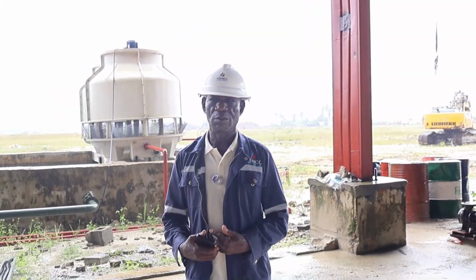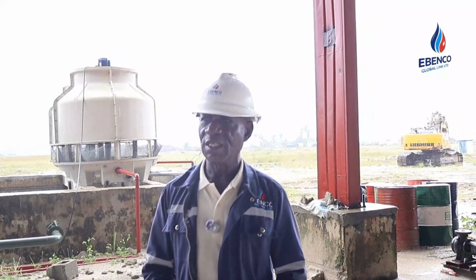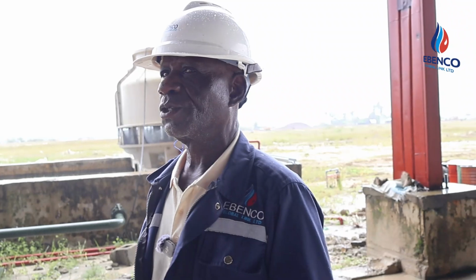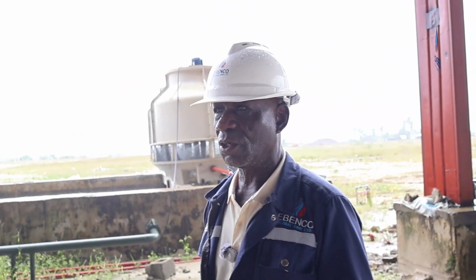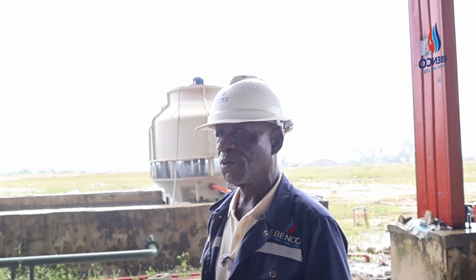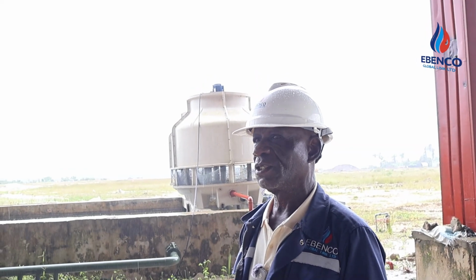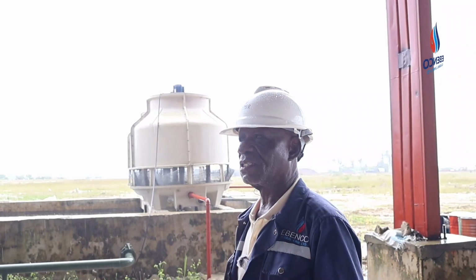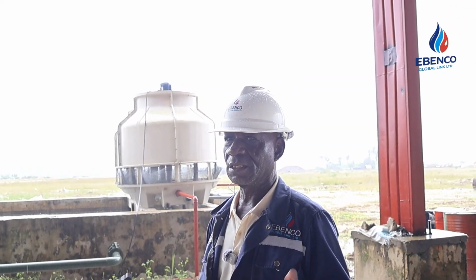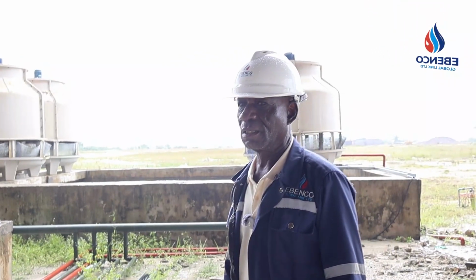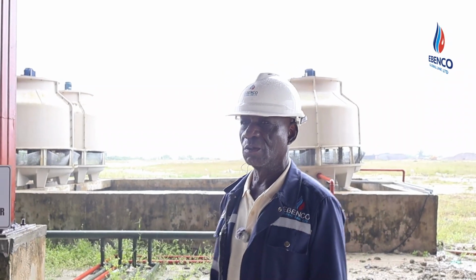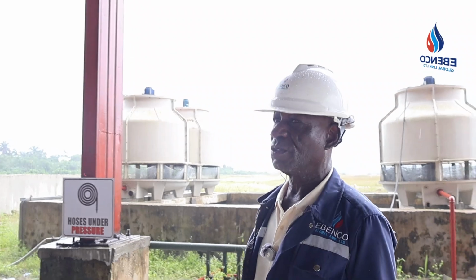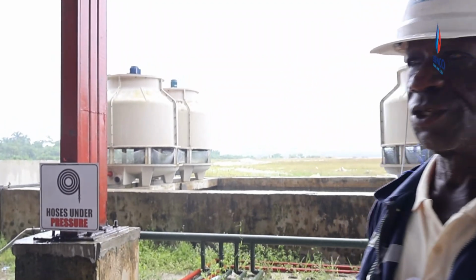Without this condensator, we cannot achieve anything. The hot air from the reactor goes into the condensator, mixed up with the cold water. It's not a direct mix-up, but there's a kind of separation. The coldness is used to convert the hot air, so we can attain this goal of getting the oil, which is the base oil, from the oil-based mud cuttings.